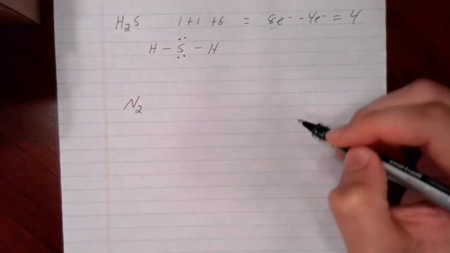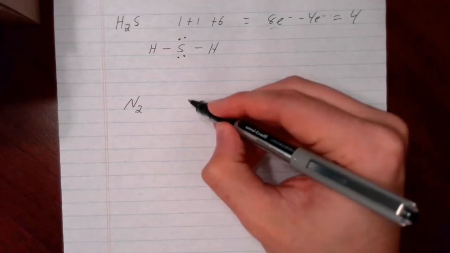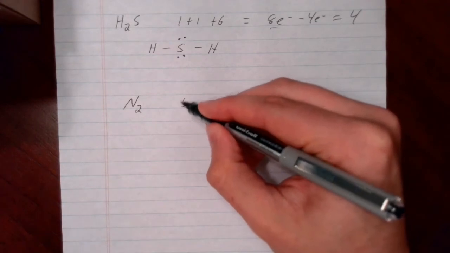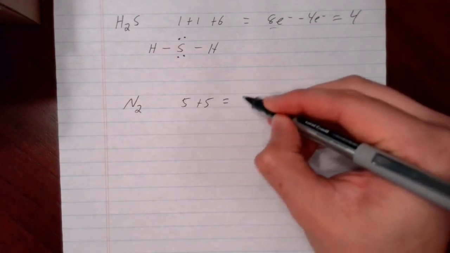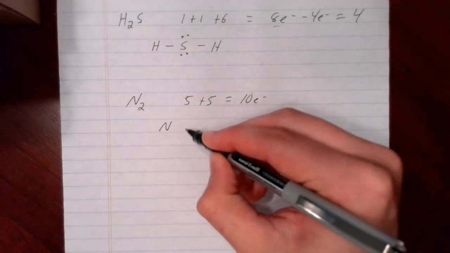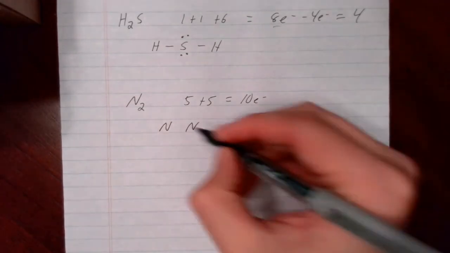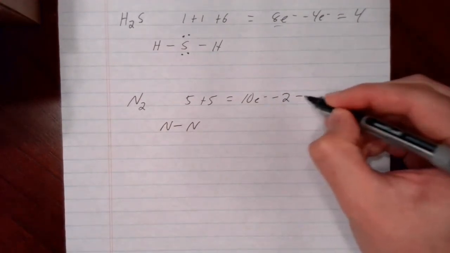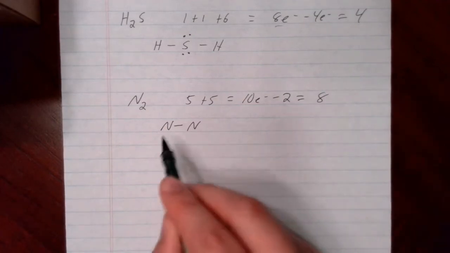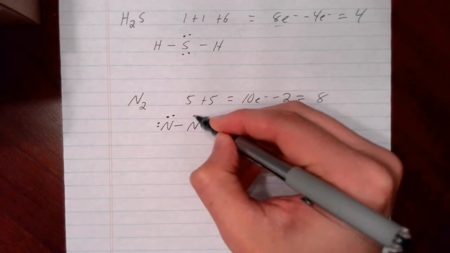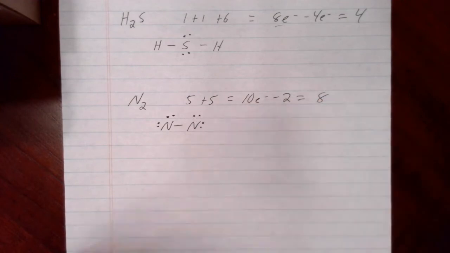Okay, so N2, I have 2 nitrogens. Nitrogen is in group 5A, so I have 5 plus 5. That's 10 electrons. Okay, so I draw the skeletal structure. There's only one way to do it, 2 nitrogens by each other. So now I have 8 electrons left over, since I used 2. Okay, so 8 equally divided between 2 atoms would be 4 each. 1, 2, 3, 4. 1, 2, 3, 4.